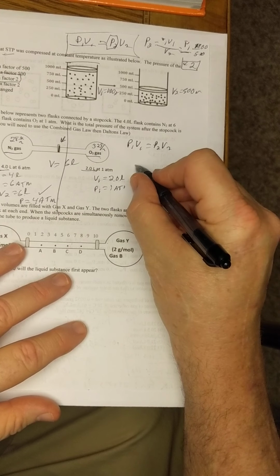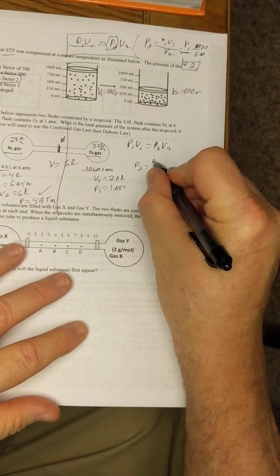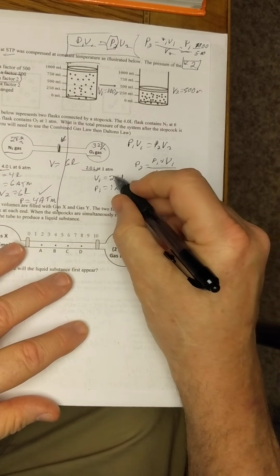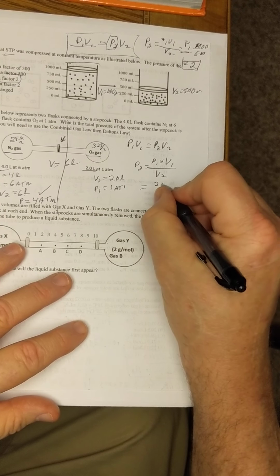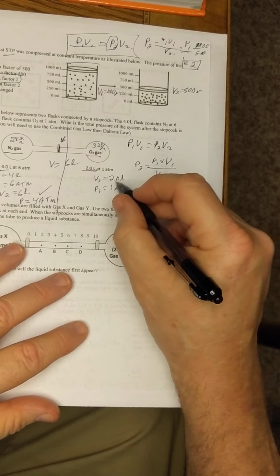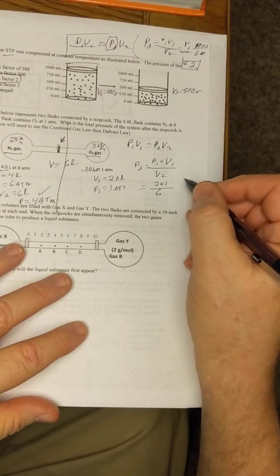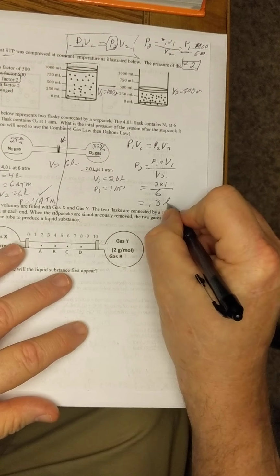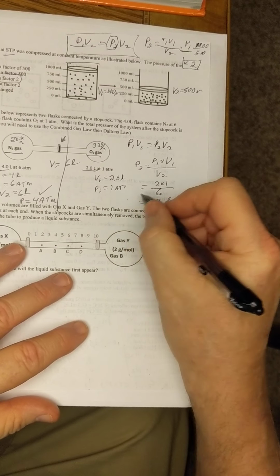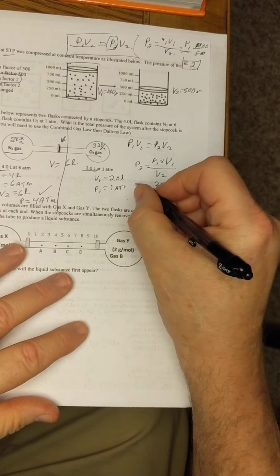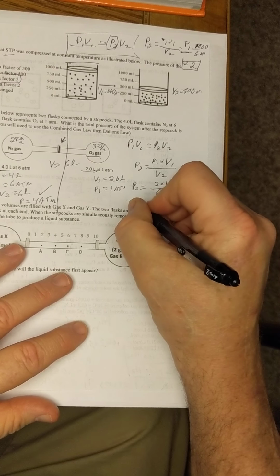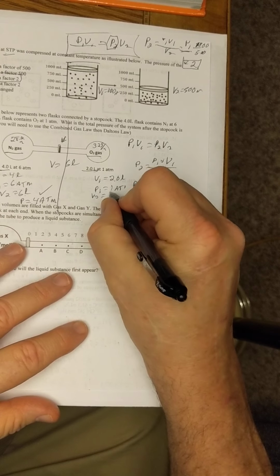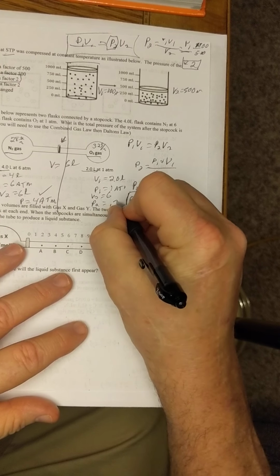For this side, P2 equals P1 times V1 divided by V2. So I have 2 times 1 on top, and the V2 is 6. So I end up with 2 divided by 6, which is 0.3 ATM, or 0.33. So that's going to be my final pressure on this one. So V2 equals 6, P2 equals 0.3.